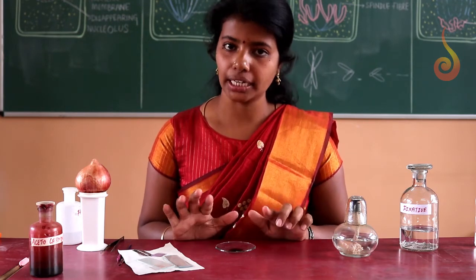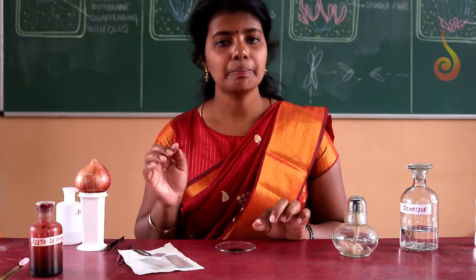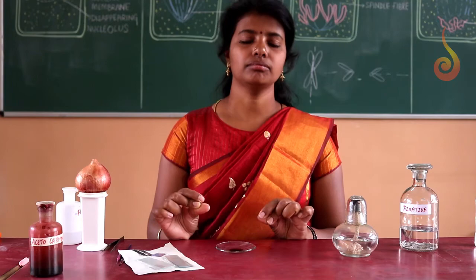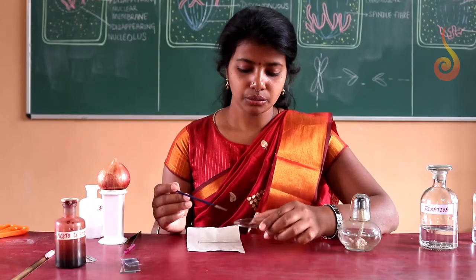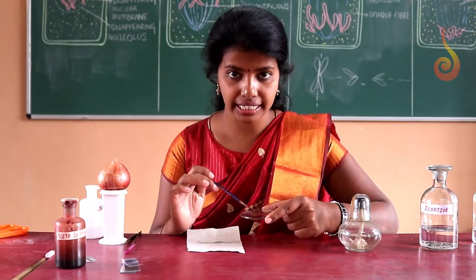So after 20 minutes we have to take the root tip on the slide, place the cover slip and gently press it with the thumb. Okay, now after 20 minutes the root tips are stained.